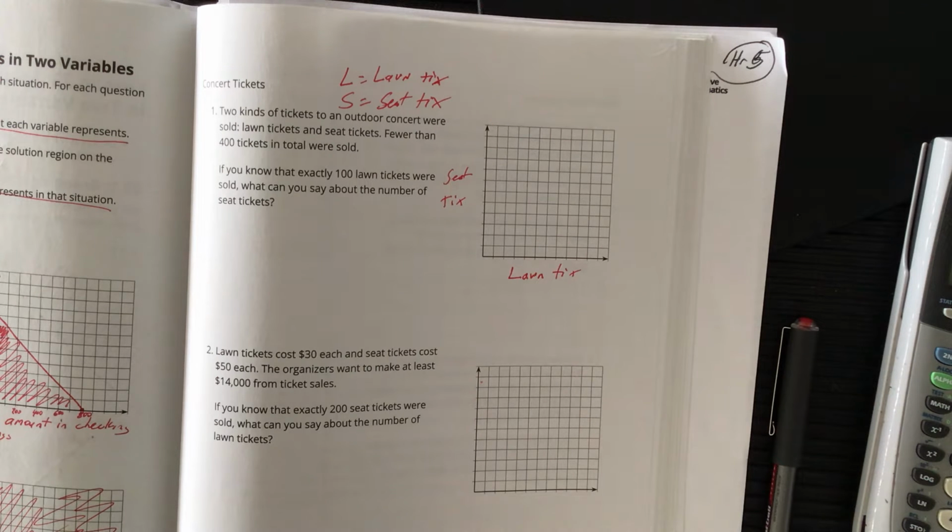Is L gonna be the X coordinate, or is S? I put L, I already labeled it lawn up there. Oh, okay, sorry.